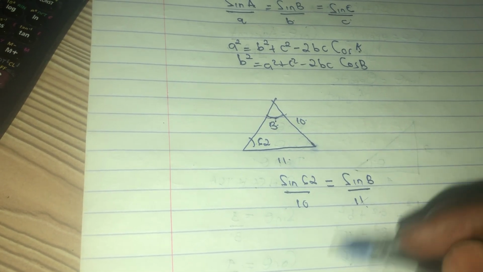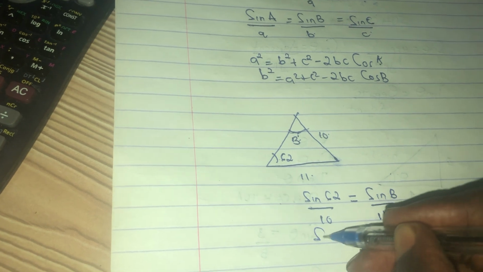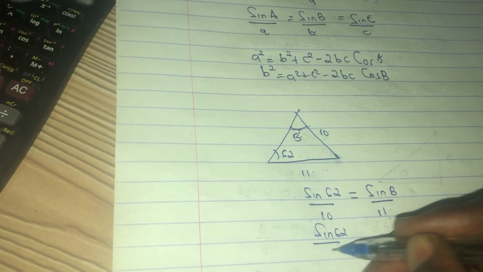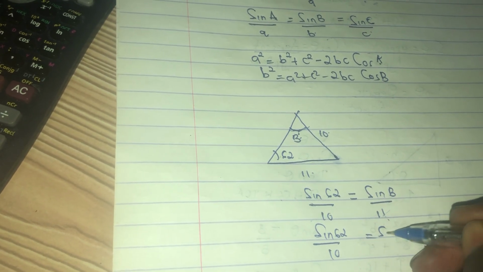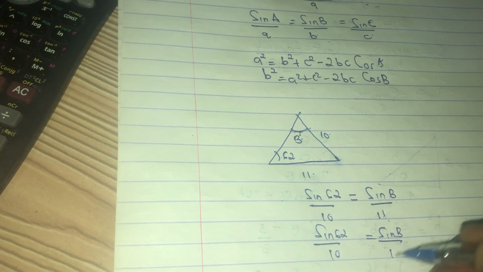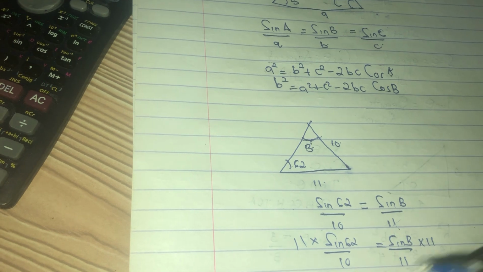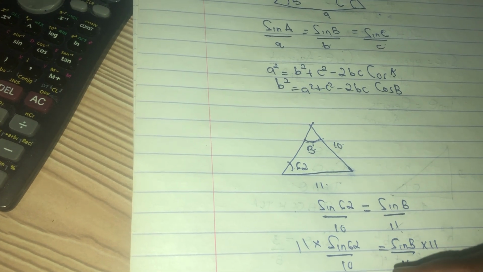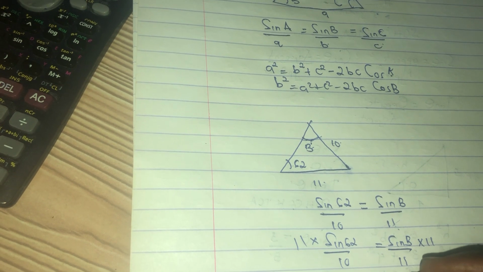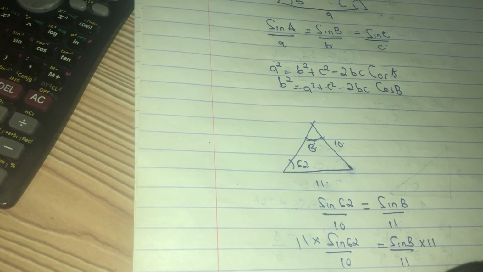We multiply by 11 on both sides. So here I have sine 62 over 10 times 11 equals sine B over 11 times 11. So we have 11 sine 62 over 10 equals sine B.